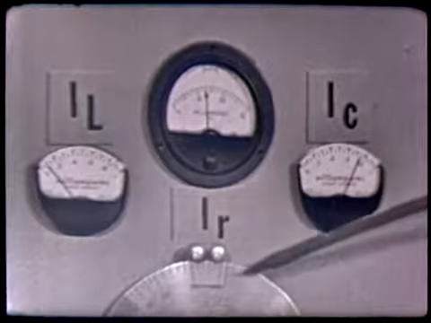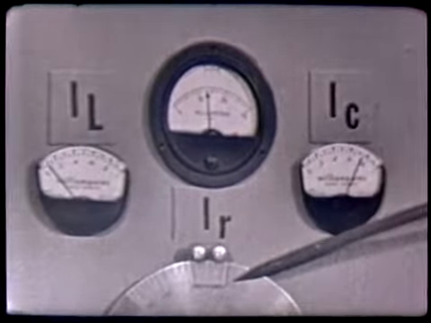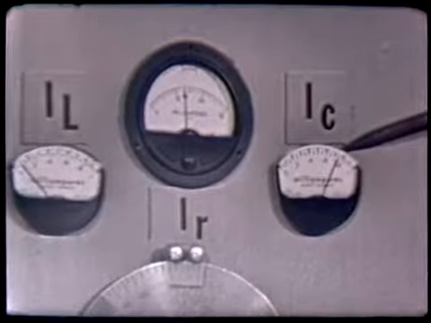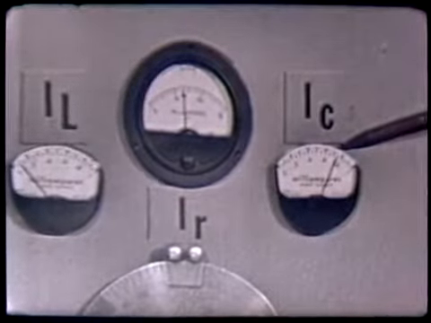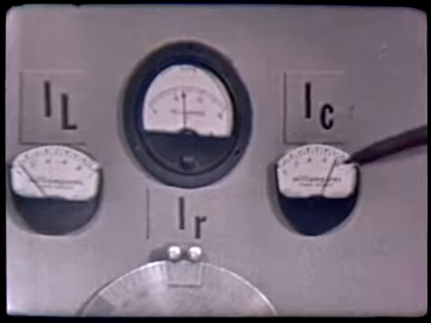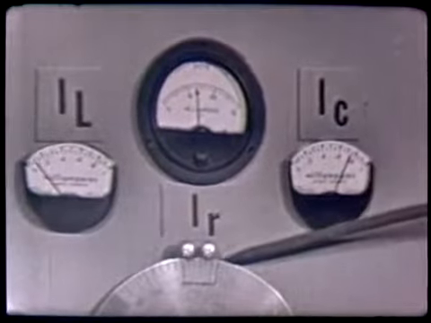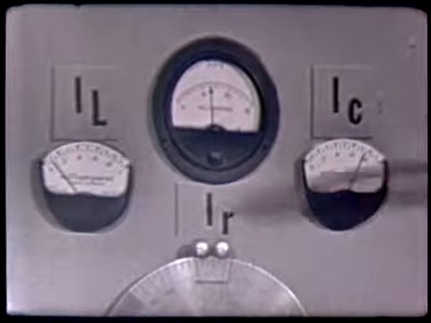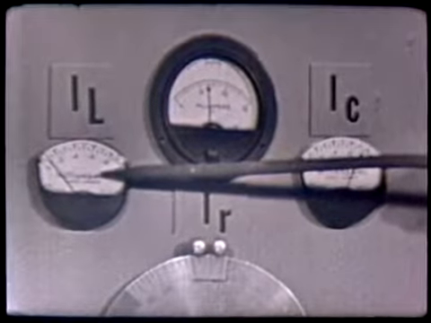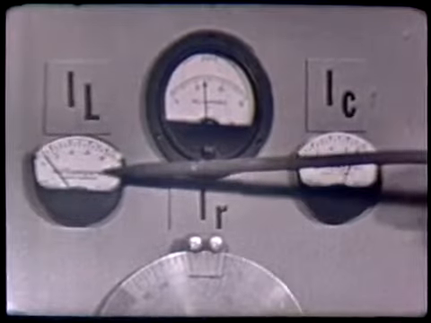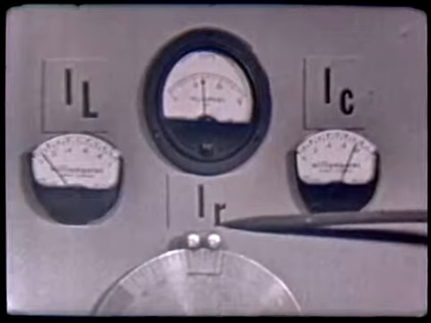We know if we decrease the frequency applied to our network, the capacitive reactance of the capacitor is going to increase. Therefore, IC will have to decrease. Likewise, when we decrease the frequency, we're going to decrease the inductive reactance of the coil, and IL would have to increase.